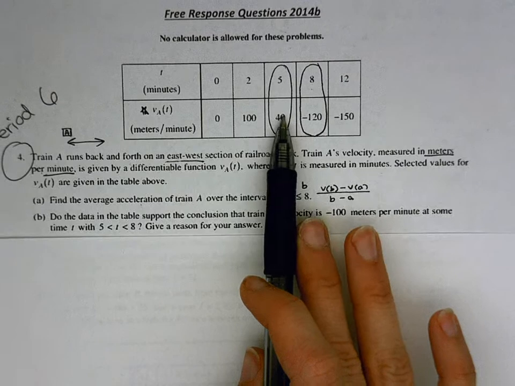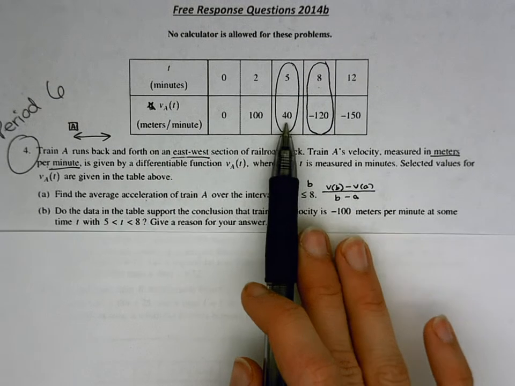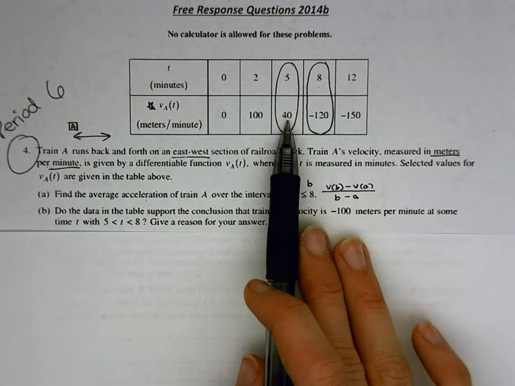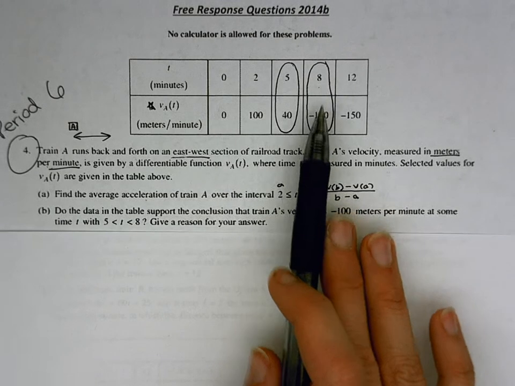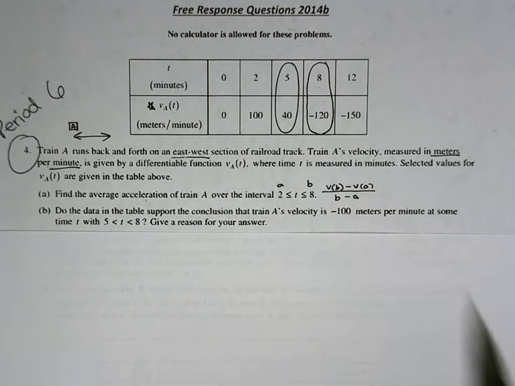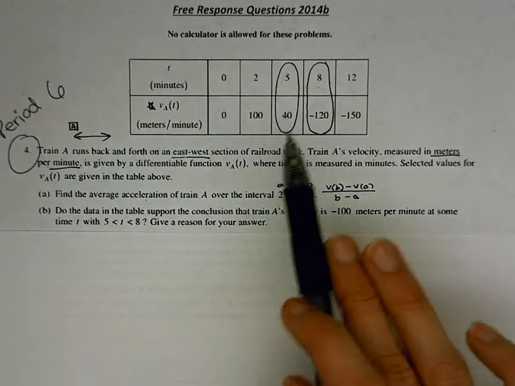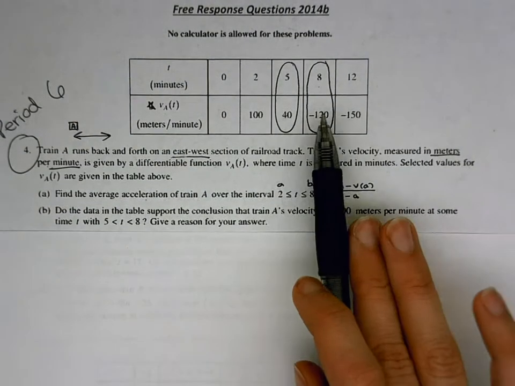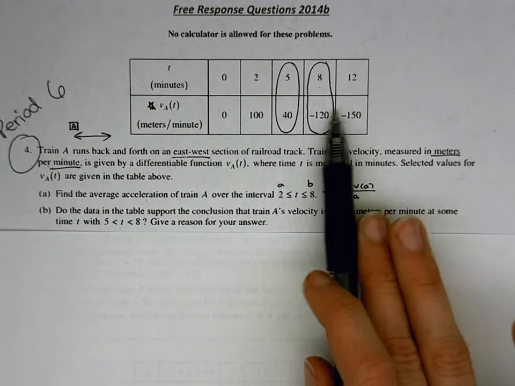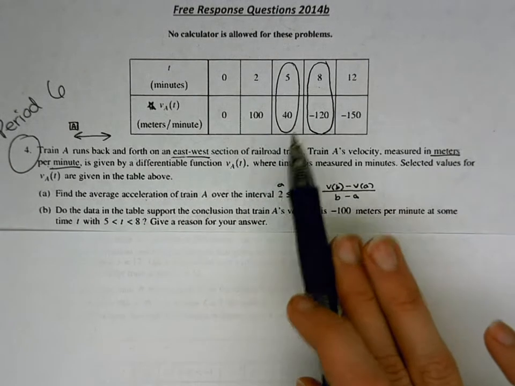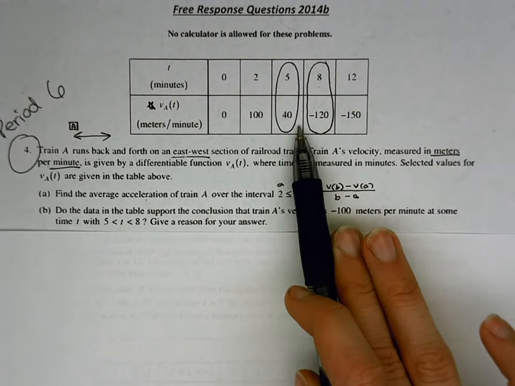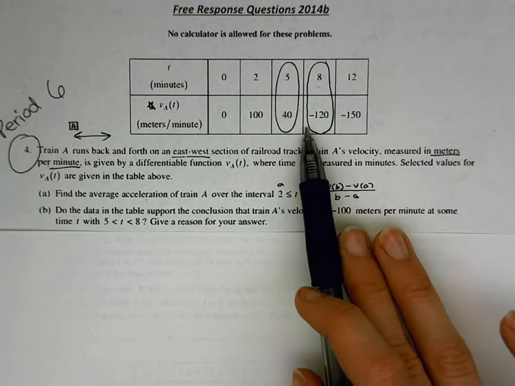At t equals 5 minutes, my velocity was 40 meters per minute. At time t equals 8 minutes, my velocity was negative 120 meters per minute. Well, to get from 40 down to negative 120, I had to cross through negative 100 at some point. That's what lies in that interval.